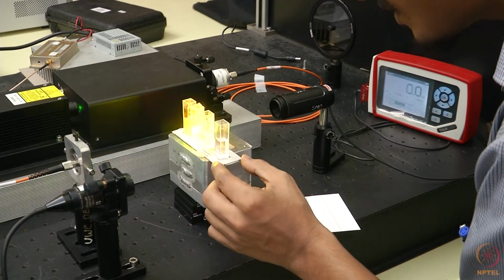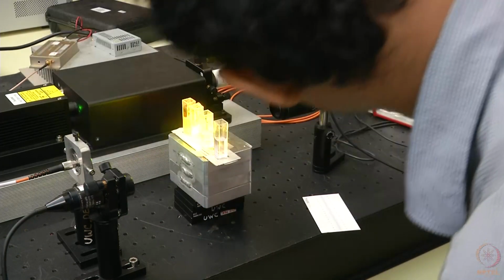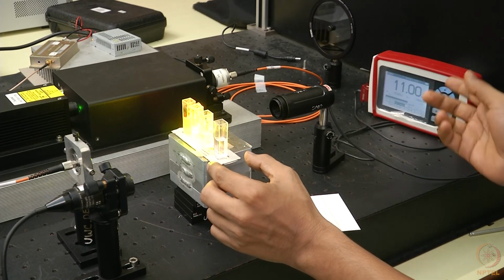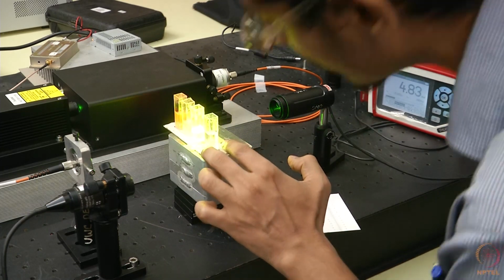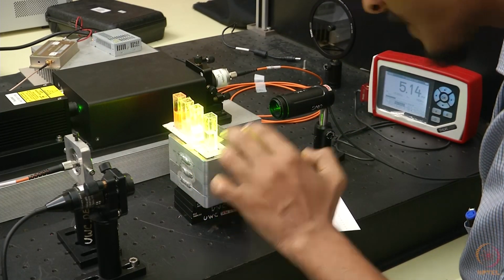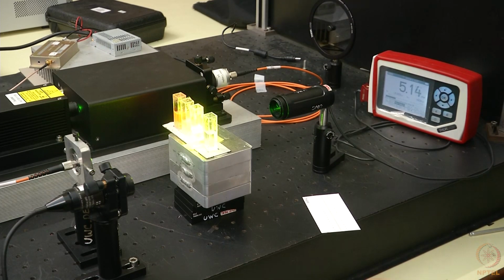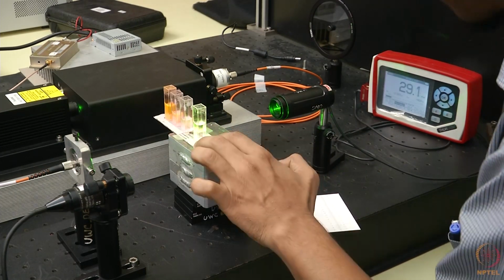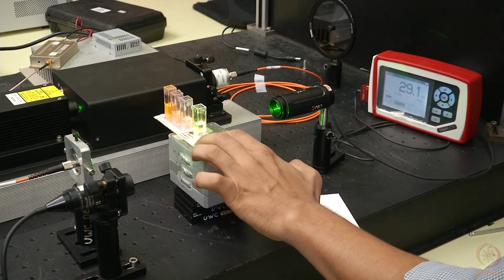For the medium concentration, the transmitted power is 11 microwatt. So you can see that the transmitted power is more for the medium concentration. Now if I go further to the lower concentration, the transmitted power is 5.14 milliwatt. So it is pretty high compared to the medium concentration. Now this is our reference, ethanol, which gives 29.1 milliwatt. Okay, so this will be our first reading.